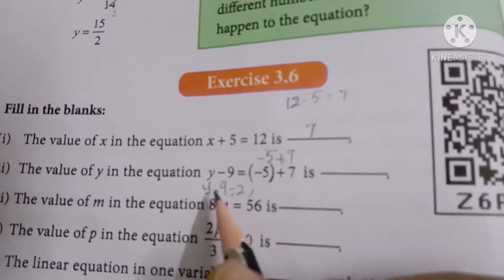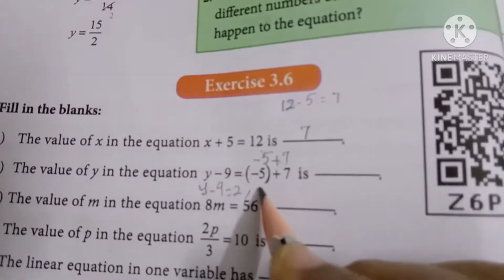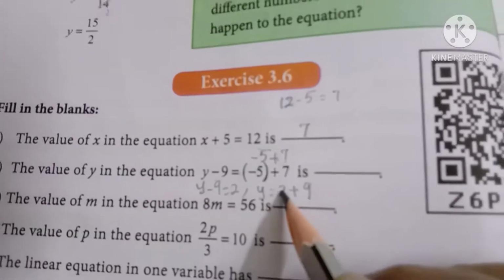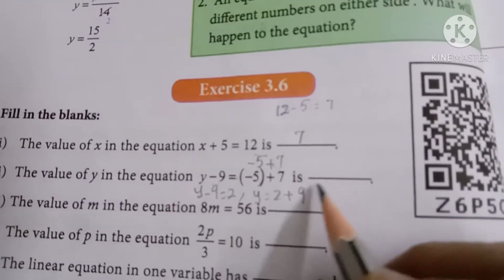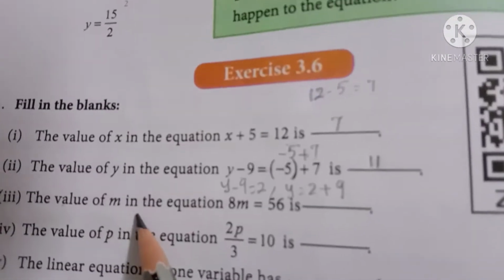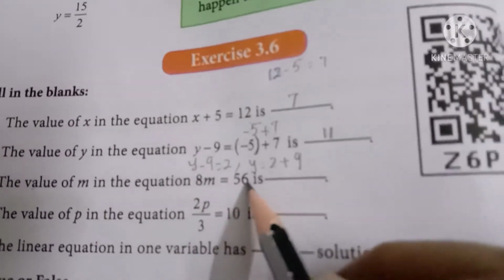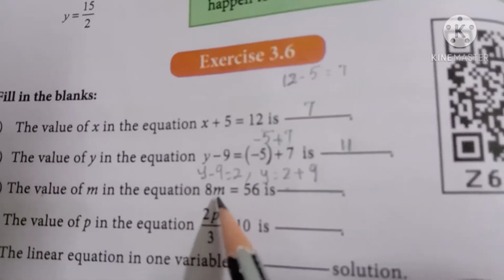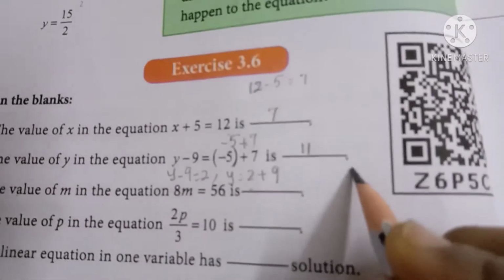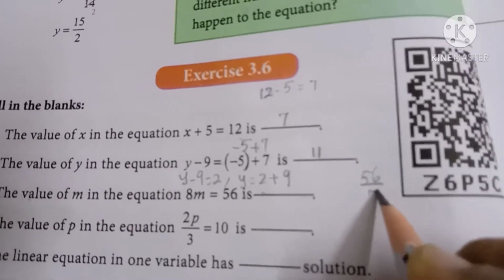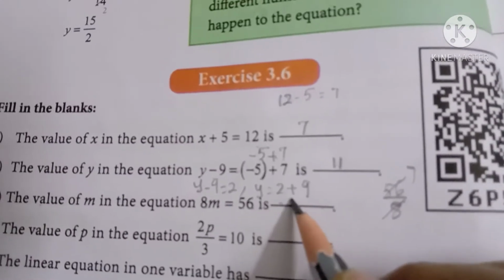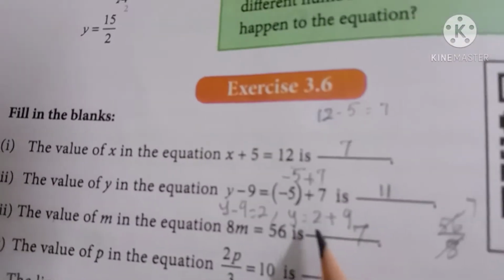And then if you bring this minus 9 to your right hand side, y is equal to 2 plus 9. So 2 plus 9 is 11. So y value is 11. The value of m in the equation 8m is equal to 56 is dash. When you bring this multiple to your right hand side, it becomes division. Therefore 56 by 8 is equal to 7 times. Therefore m is equal to 7.